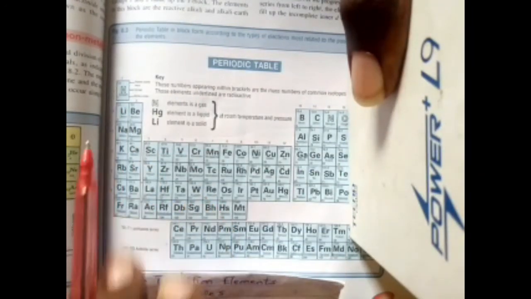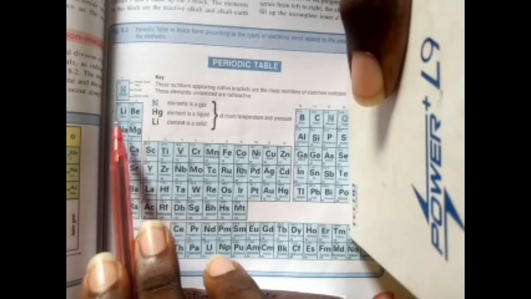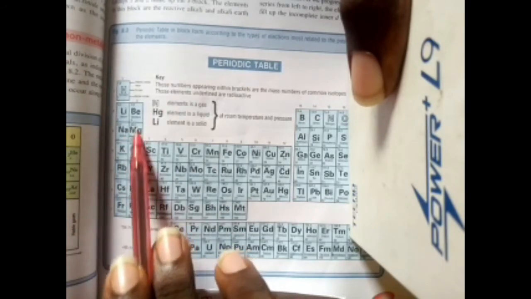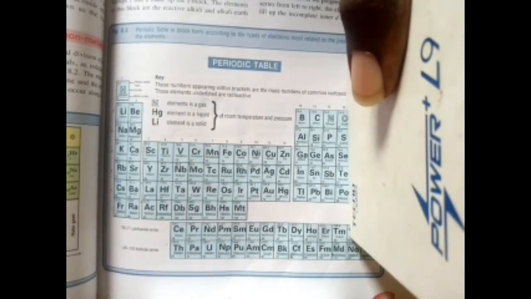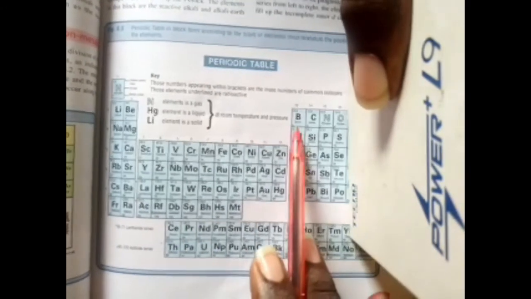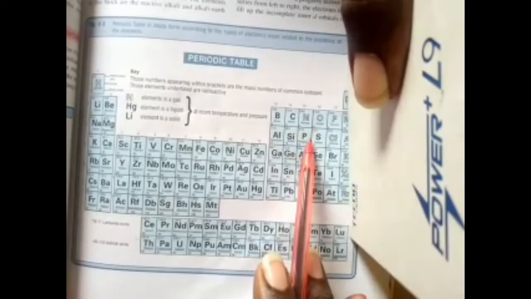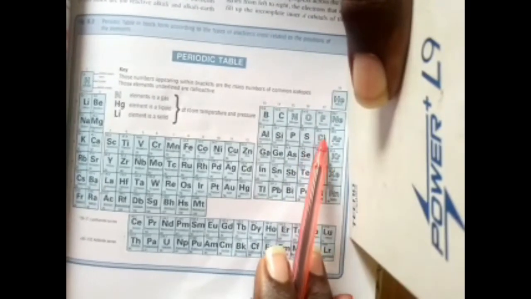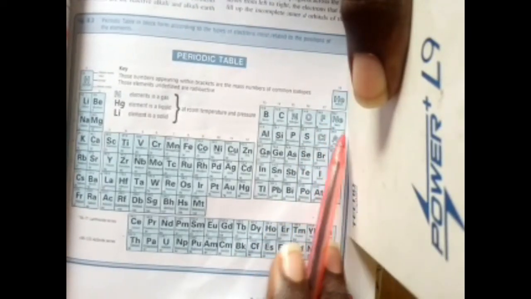You have group 1, the alkali metals, then the alkaline earth metals, the transition elements. These are the lanthanide series, the actinide series. These are group 3, group 4, group 5, group 7, the halogens, to the noble gases.